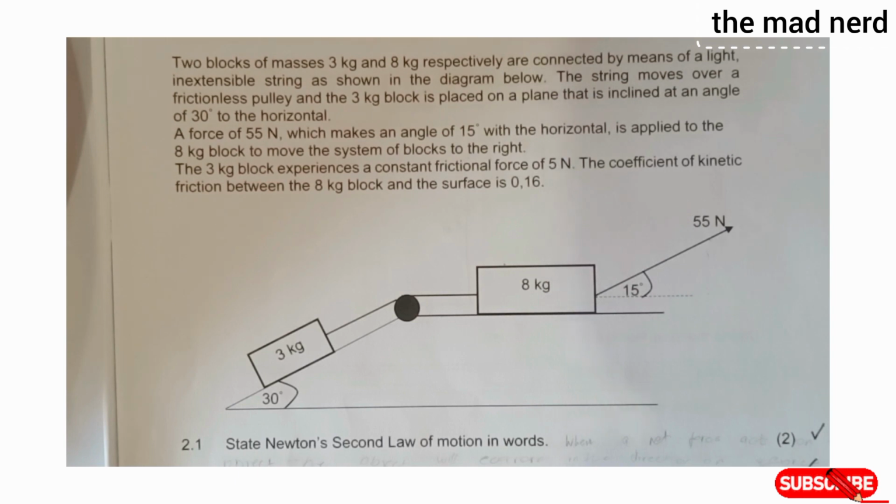And now the coefficient of kinetic friction between the 8 kg block and the surface is 0.16. One thing, the coefficient of kinetic friction doesn't have units. You know why? It's because the friction and the normal force have the same units.